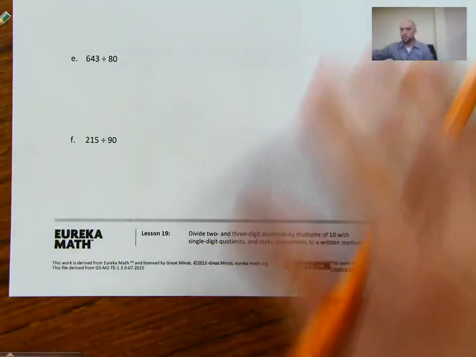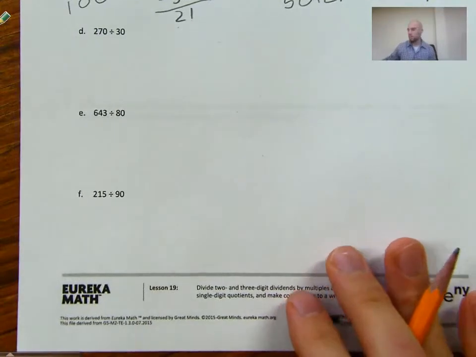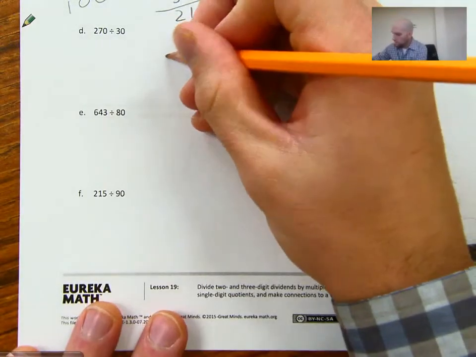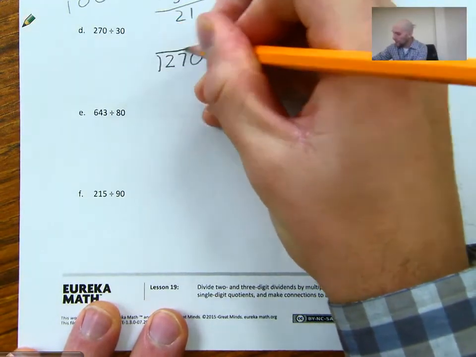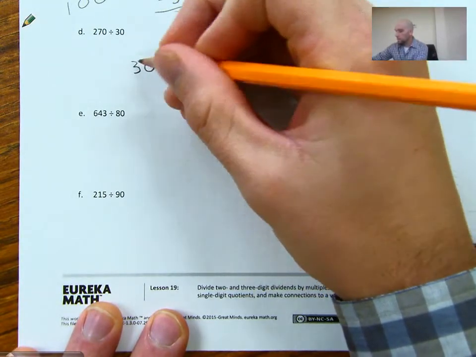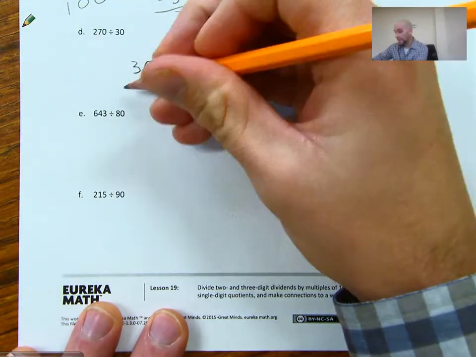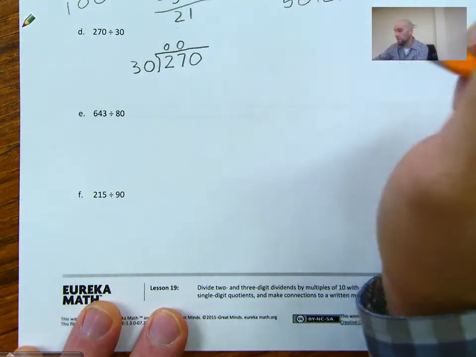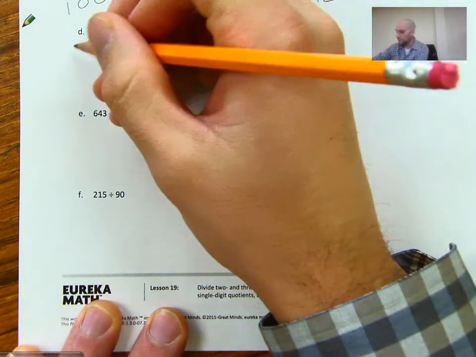All right, so let's look at letter D. We have 270 divided by 30. So we go 270 divided by, and then 30 on the outside. 30 can't go into 2. 30 can't go into 27. 30 can go into 270, but we don't know how many times. So we need to make ourselves a fact tree here.